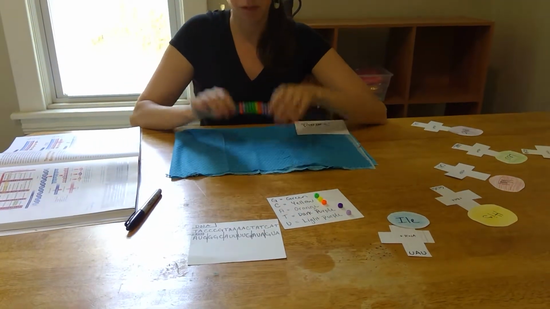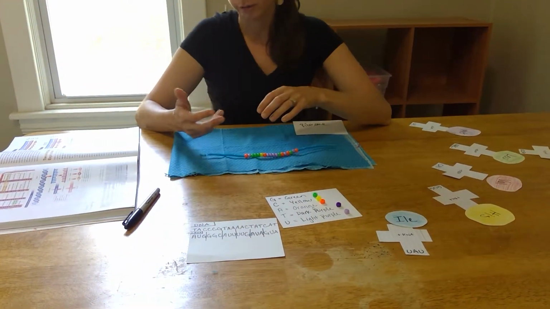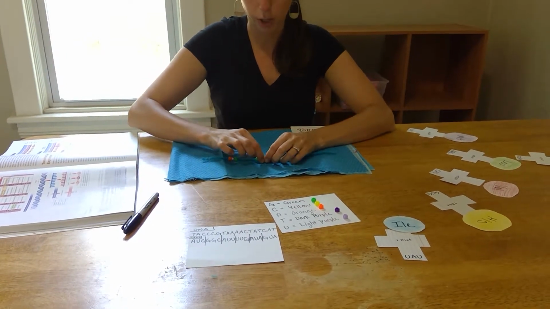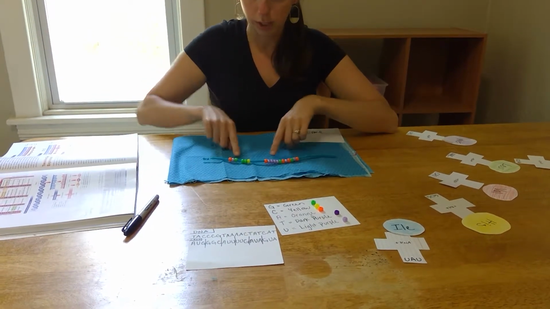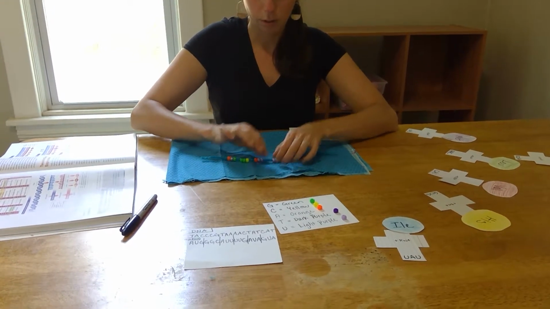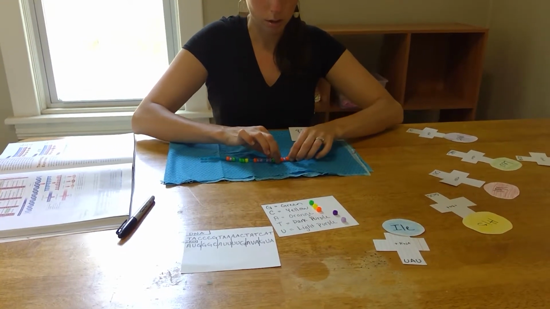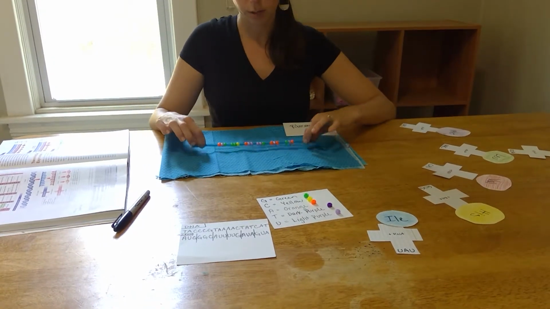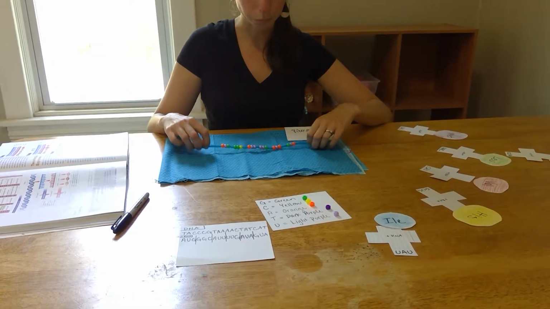Now I'm going to do the same thing with my beads, just so it's easier for me to visualize. So I'm going to take the first 3 beads and pull them out to be their own codon, and then the next 3 and just leave a little gap. 3, 3, and 3. So we've got our beads separated into their codons as well.